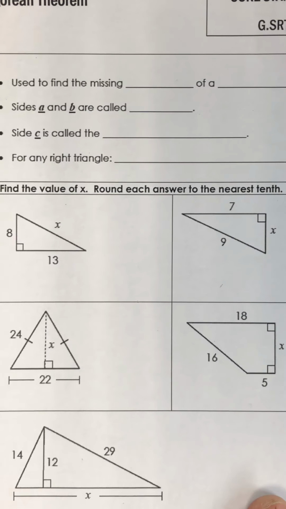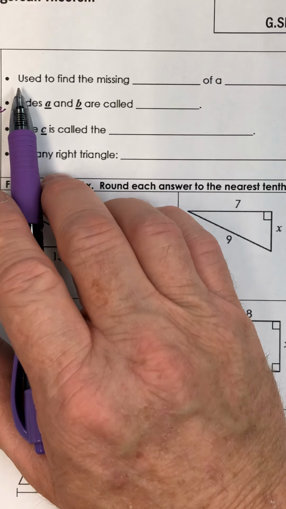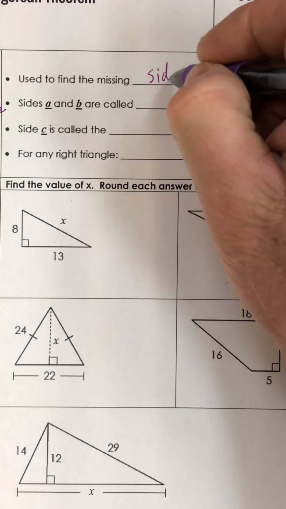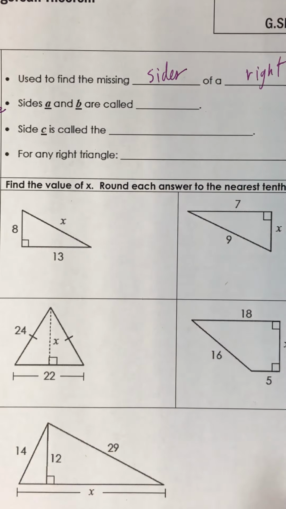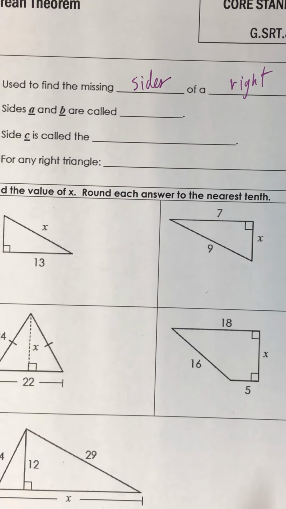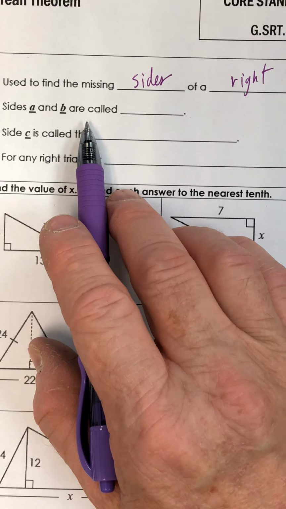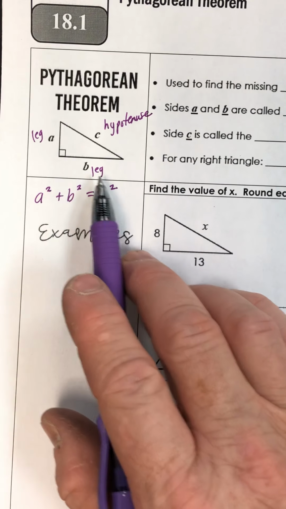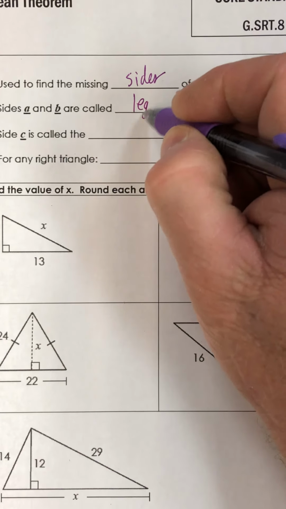So over here to the notes, that's what we just said. We are using the Pythagorean Theorem to find missing sides of a right triangle. Now, sides A and B, if you look back at the figure, those are our legs. So sides A and B are called legs.